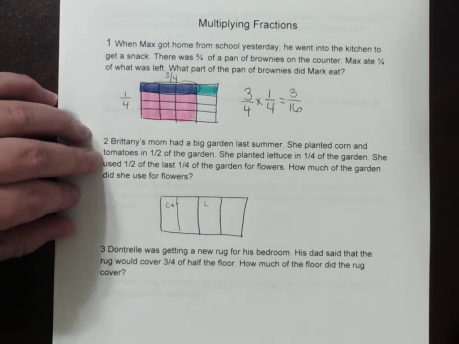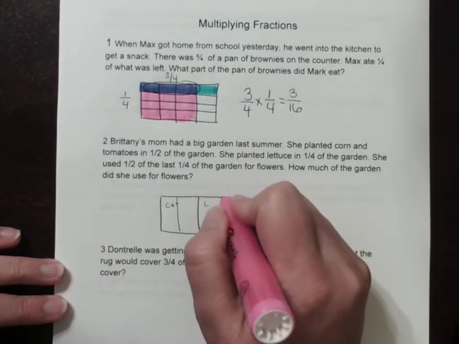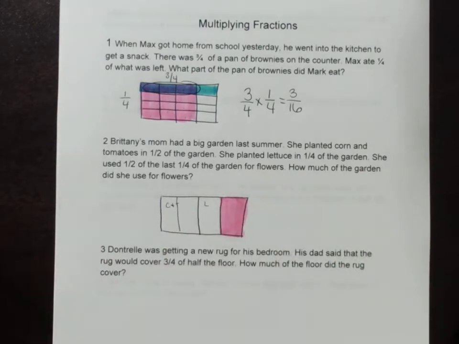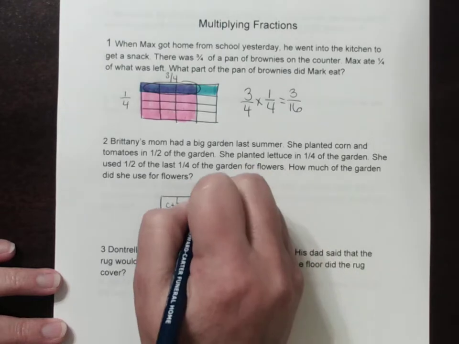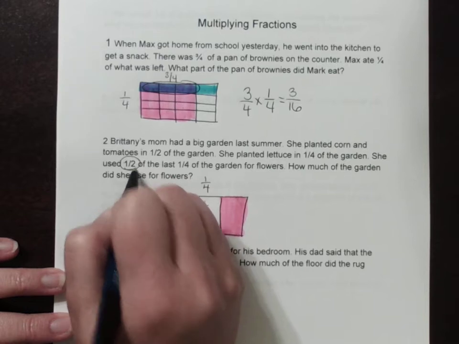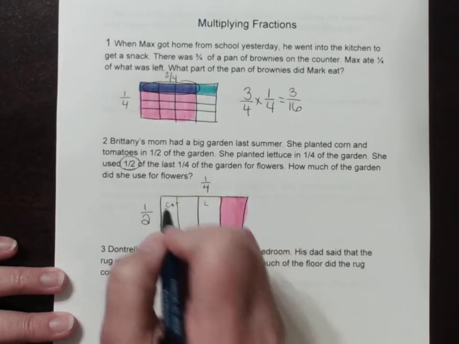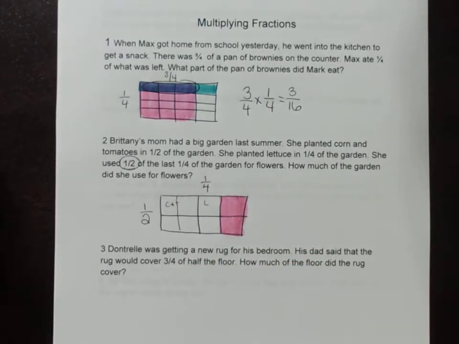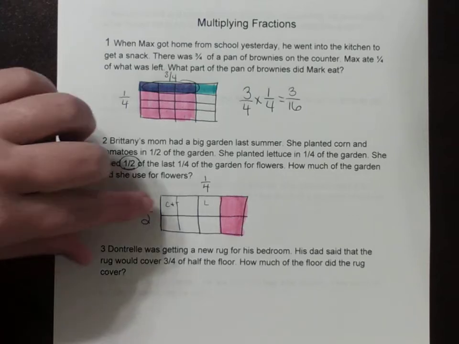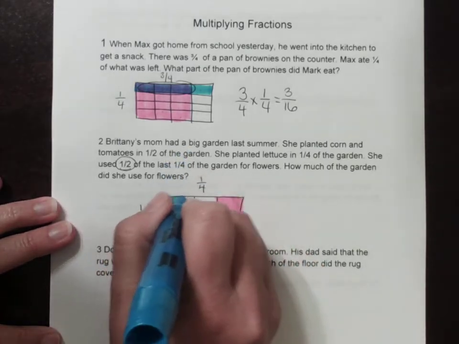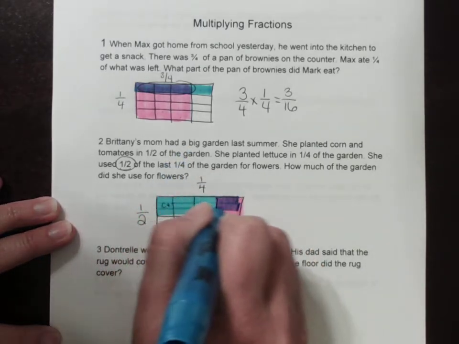Really what we're worried about is this 1/4 piece right here. This is the part she didn't plant anything in. That's our 1/4. Now she uses half of it, so we're going to split the other direction in half. One line makes half. You're going to shade all the way from the left to the right. You can shade the top or the bottom, it does not matter. We're going to start at the left and go all the way over, 1/2.